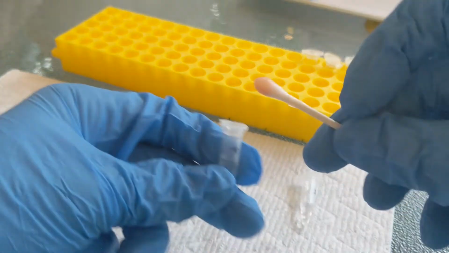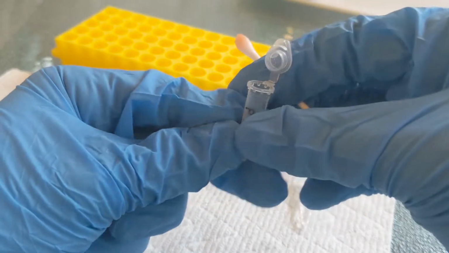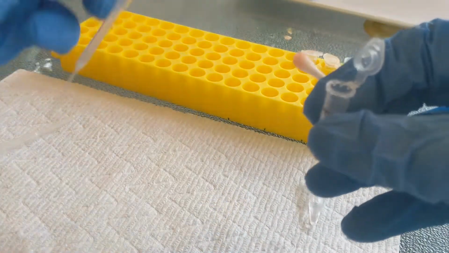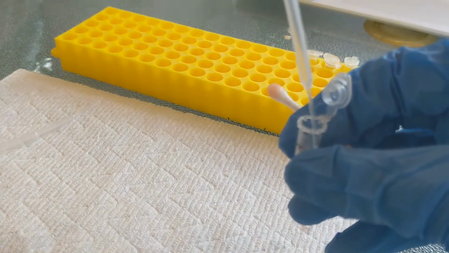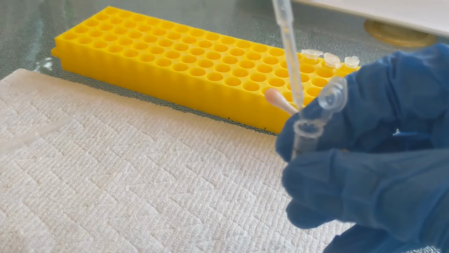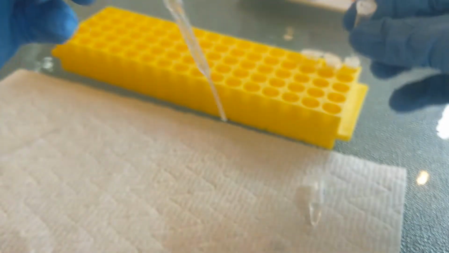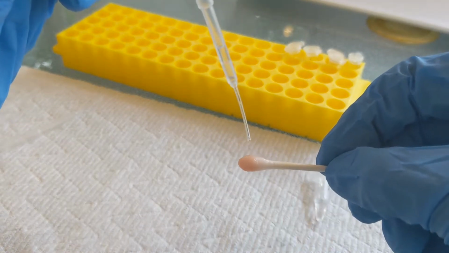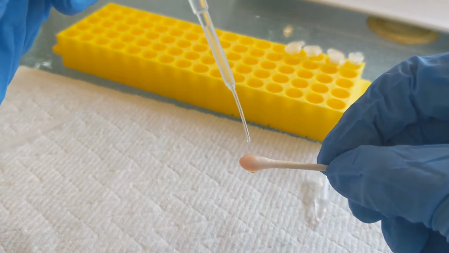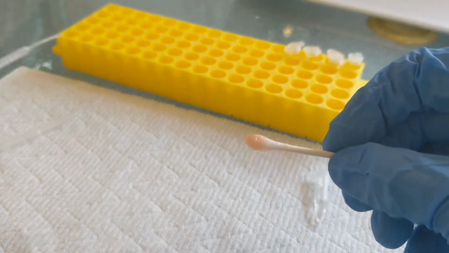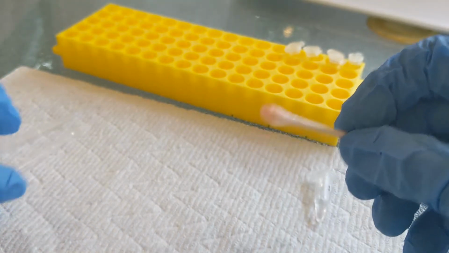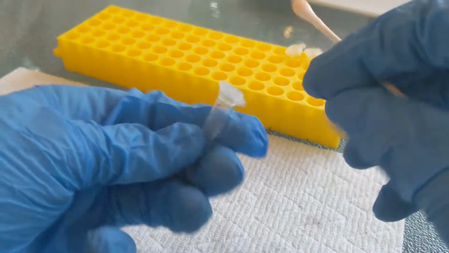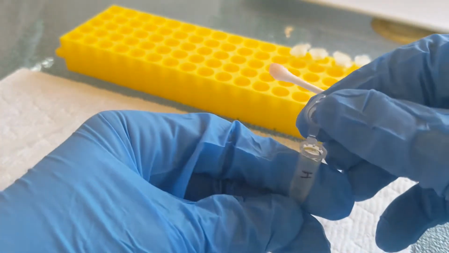Now we want to take our phenolphthalein, which I labeled with a P. And again, you're just supposed to do 40 microliters or a couple of drops of phenolphthalein. And we're going to just add that again without touching the actual end of our swab. Just make sure you get some of the phenolphthalein on there. And the final step, we're going to use hydrogen peroxide labeled H.